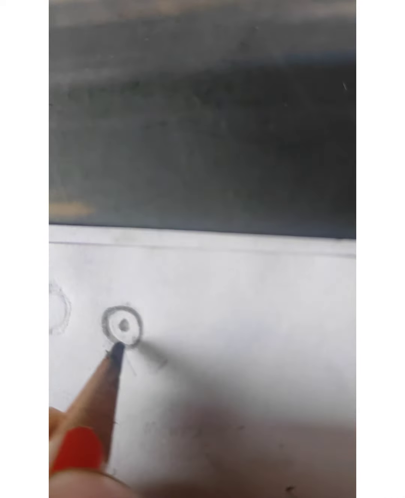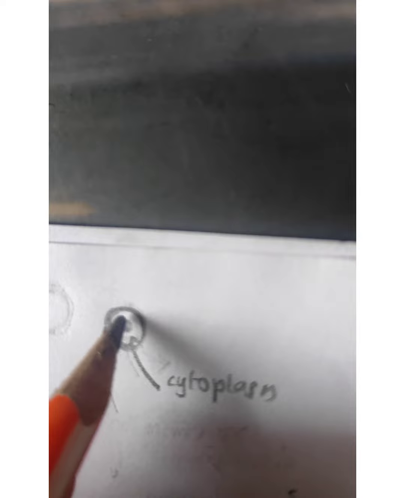Cytoplasm. Now let's look at what this cytoplasm is. Now if you get the cell like this, you get this space. This is known as the cytoplasm. There are cell organelles also, tiny structures also. So all these nucleus and these cell organelles are there in the cytoplasm. It is a gelatinous substance.